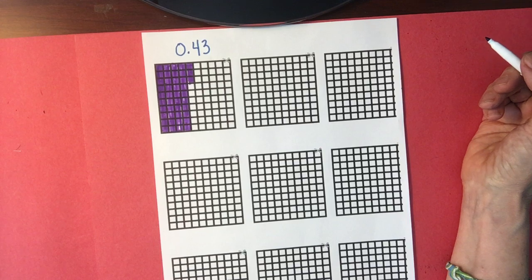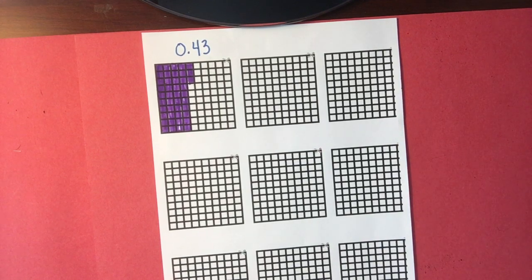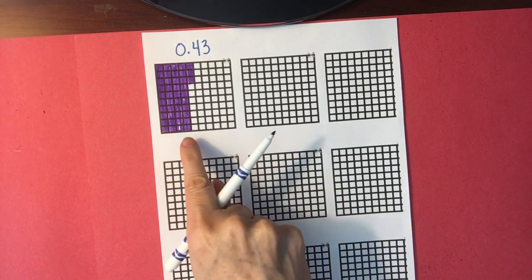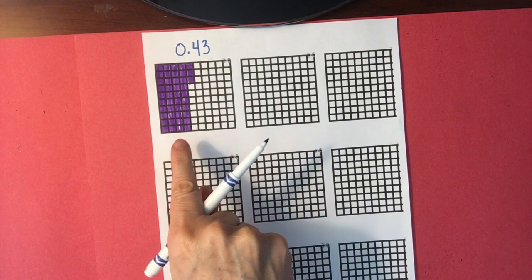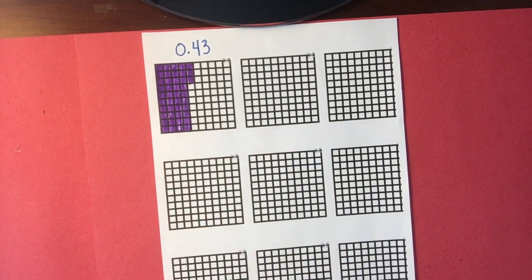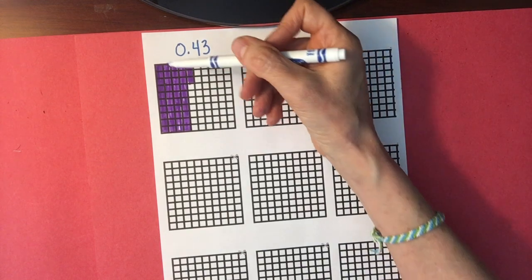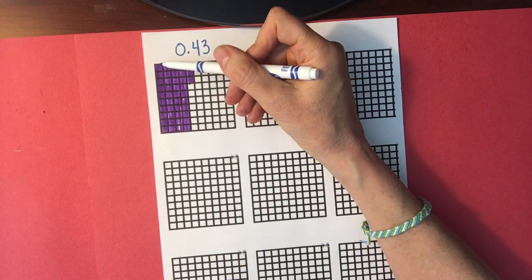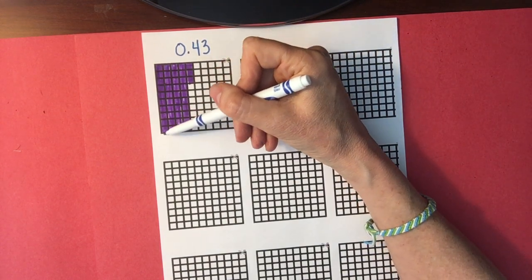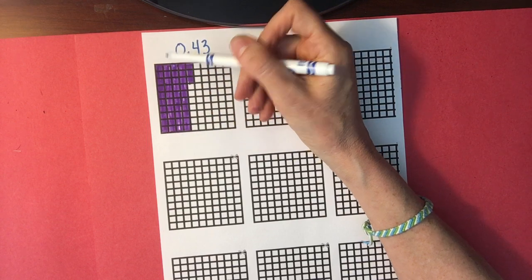Now what I also want you to do, and this is where you have to use your eyes in kind of a tricky way, instead of just seeing 43 squares that are colored in purple, I want you to see the tenths and the hundredths. And I want you to write this in expanded form. So you're going to count tenths. So this is 1/10, right?